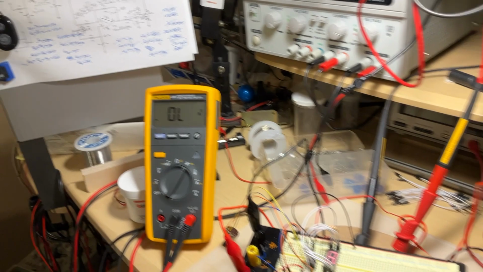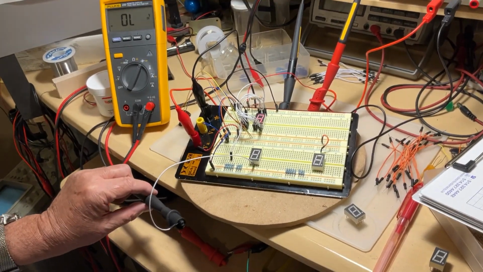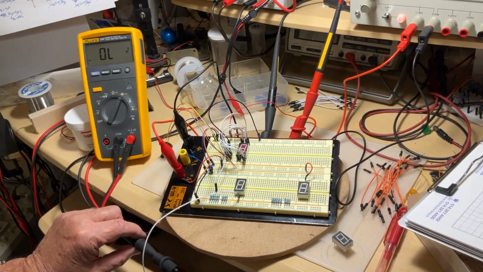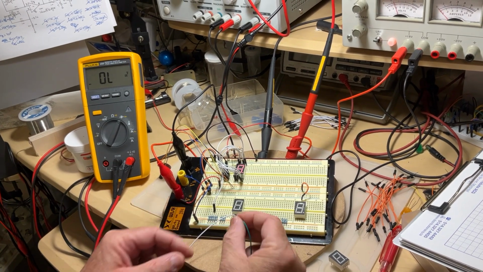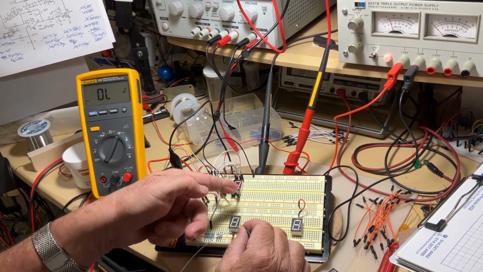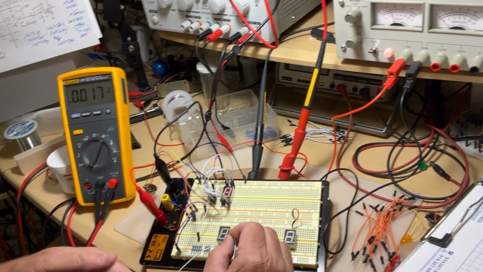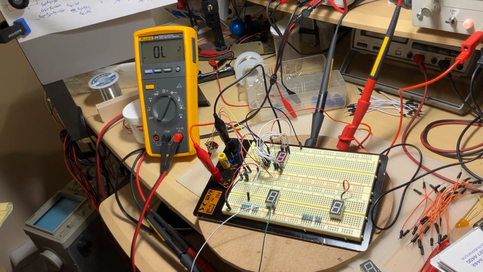And now I have one leg of the multimeter already on the common. So I connect the other one on any other pin except for pin 8, because pin 8 again is the same common. I connect versus any other pin, like here.